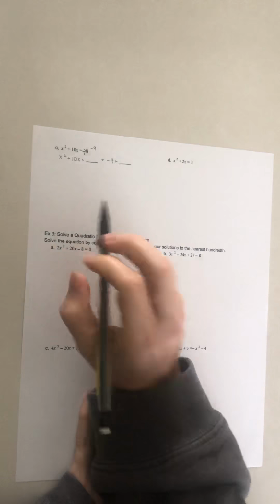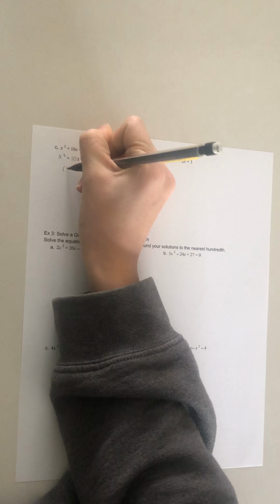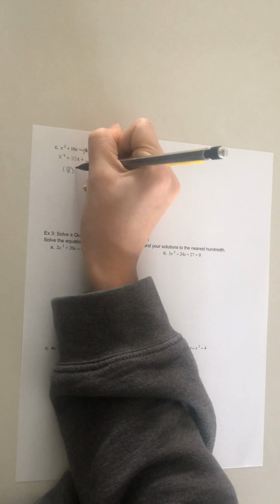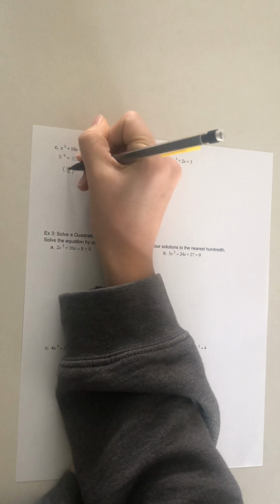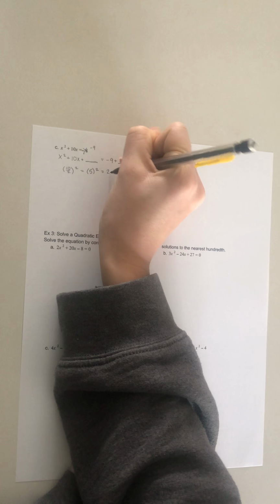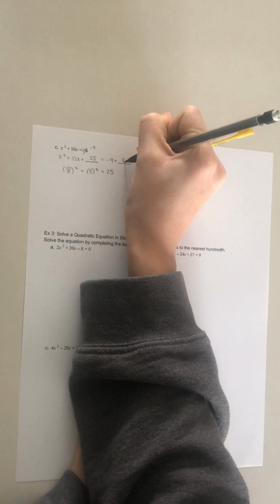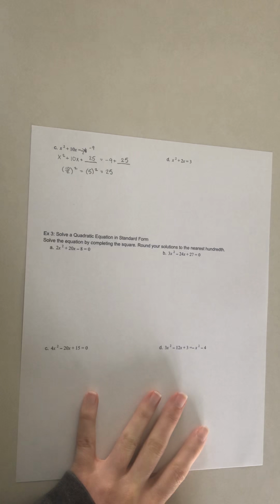Okay, so in order to figure out what goes in the blank, we're going to take the 10, divide it by 2, and then we're going to square it. So then 10 divided by 2 is 5 squared, which is 25. So I'm going to be adding 25 to both sides.